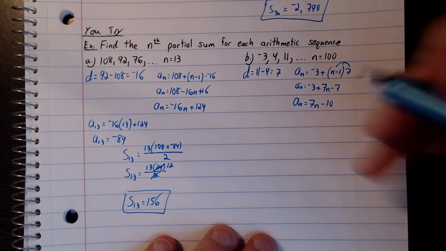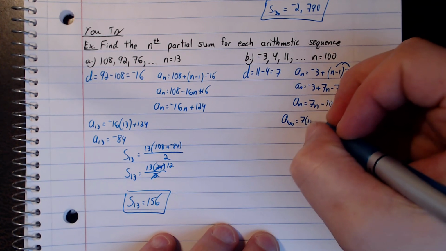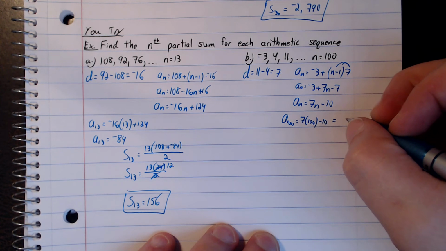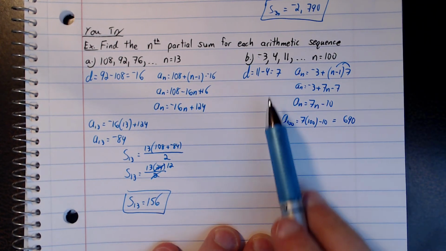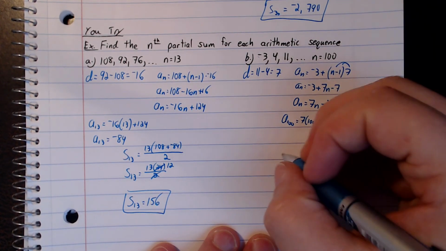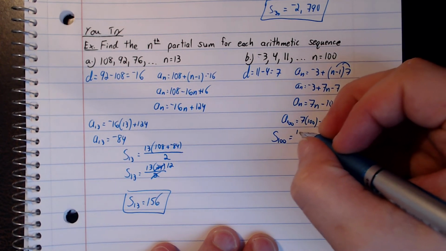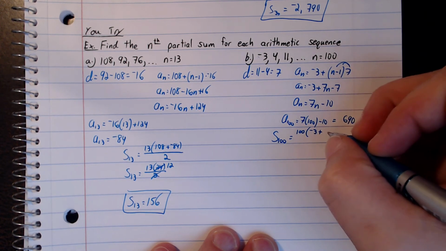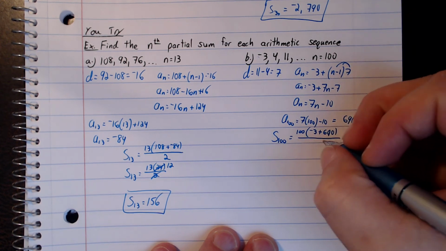We want, whoa, the 100th term. So we're doing 7 times 100 minus 10. So we end up getting 690. So we need the first term, the 100th term, and plug them in. So let's see, it's going to be 100 times negative 3 plus 690, divided by 2.